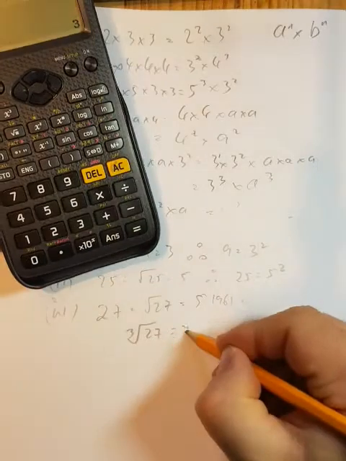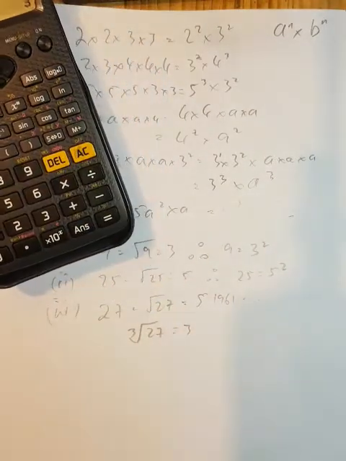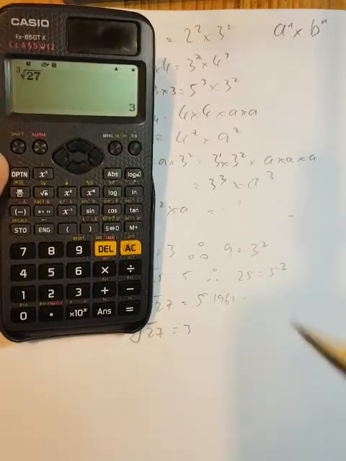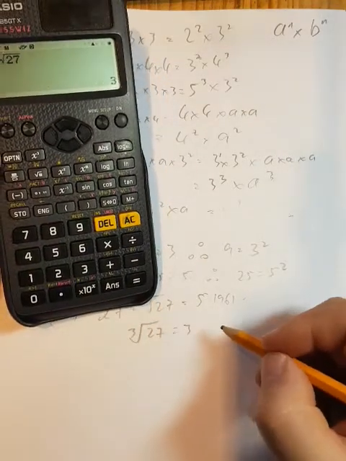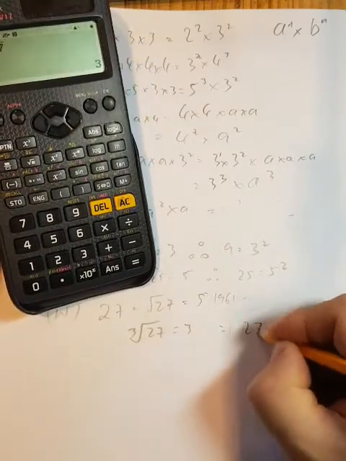3. So what does cube root mean? Square root means a number when multiplied by itself gives me my answer. Square root of 4 is 2. 2 by 2 is 4. Cube root means the same but times 3. So cube root of something is what number when multiplied by itself 3 times gives me my answer. So therefore, 27 can be written as 3 cubed.